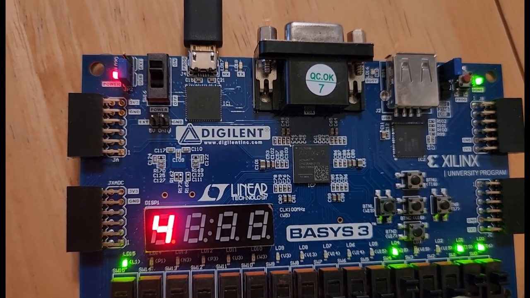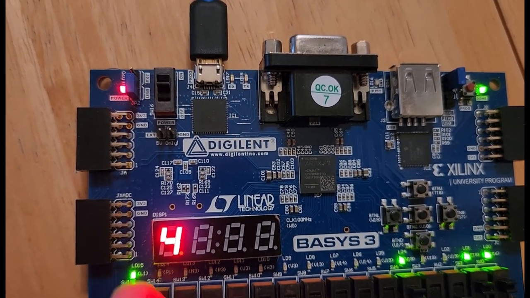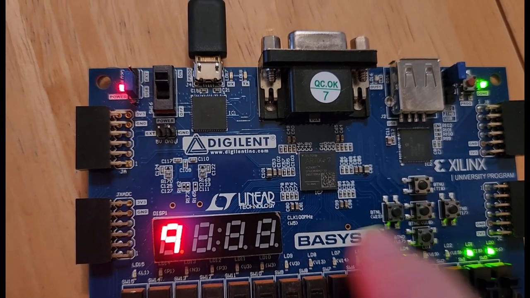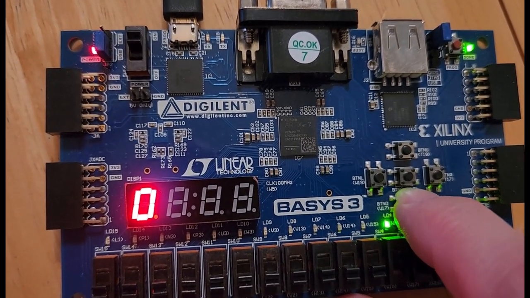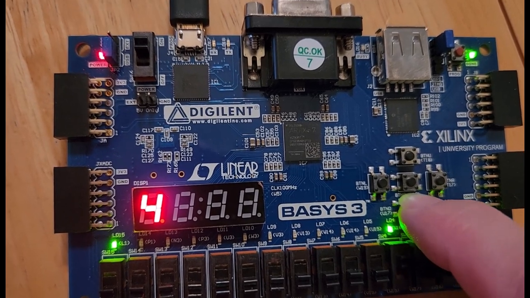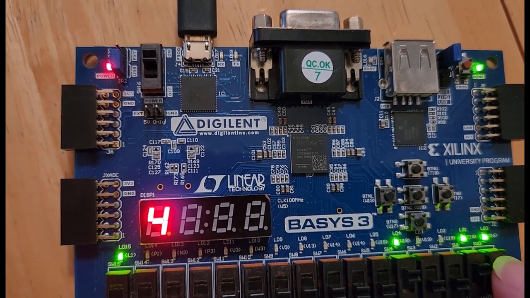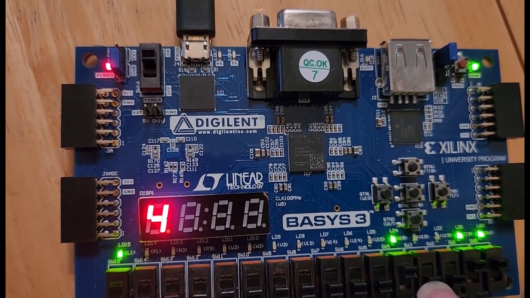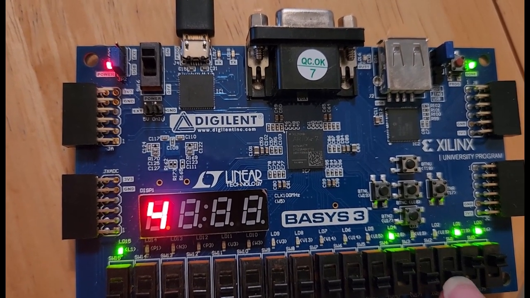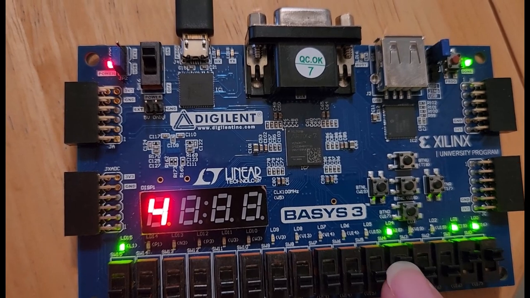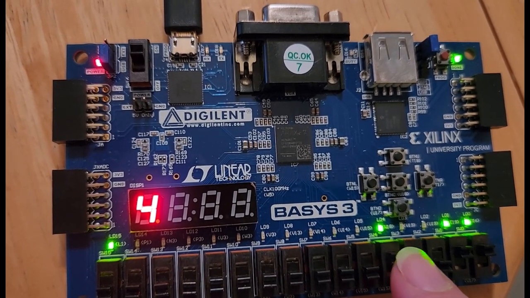It's supposed to be 5. Let me see. Reset. No, that's 3 and 1. Sorry, that is 3 and 1, which should be 4. Yeah, because that's a 1. So it is supposed to be 4.